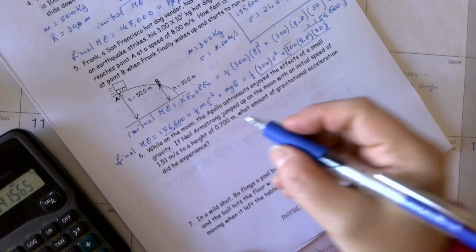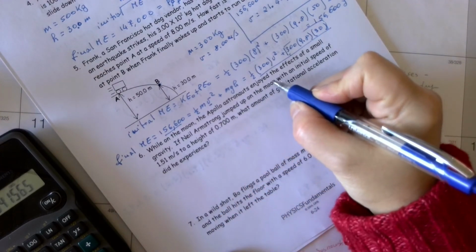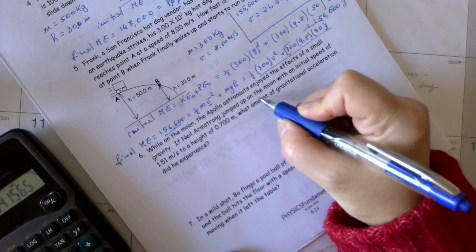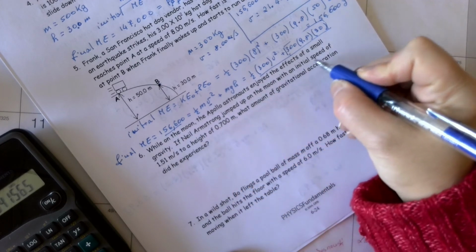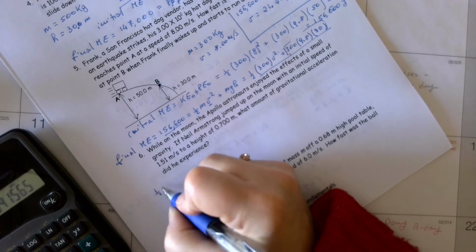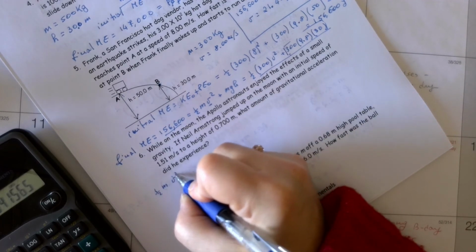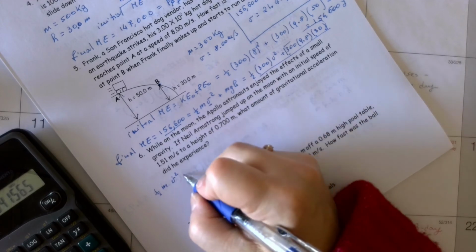Then, while on the moon, the Apollo astronaut enjoyed the effect of a small gravity. Neil Armstrong jumped up on the moon with an initial speed, so you have 1/2 mv squared, to a height.